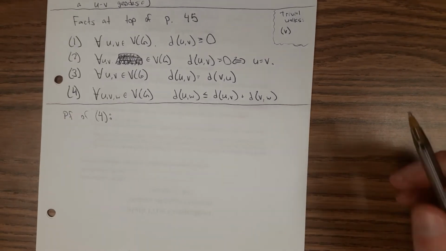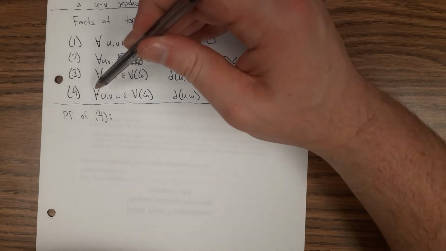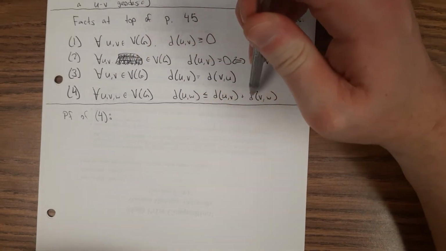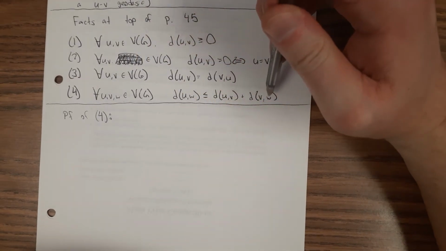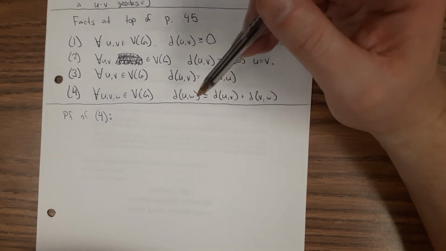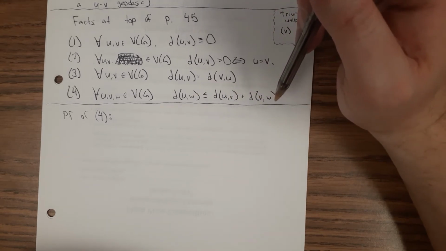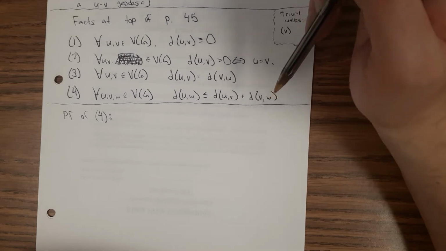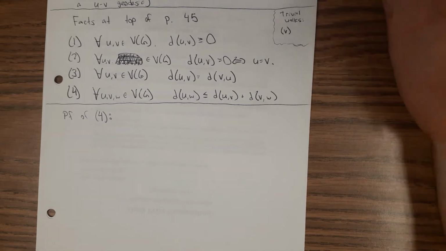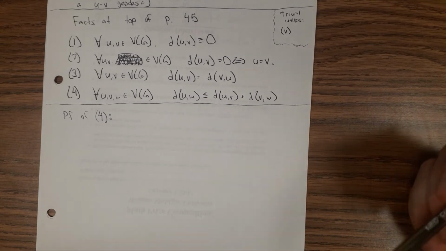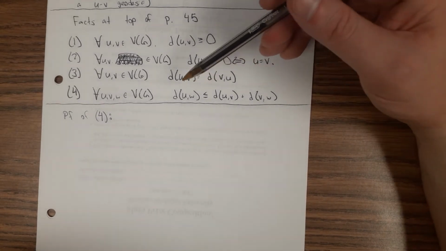So let's talk about number 4. By the way, number 4 is called the Triangle Inequality. This is a common thing in math, and this is an important property that we really ought to have for something that follows any kind of intuitive notion of distance. Let me explain.